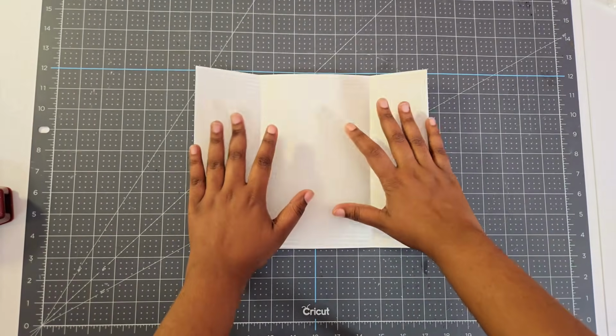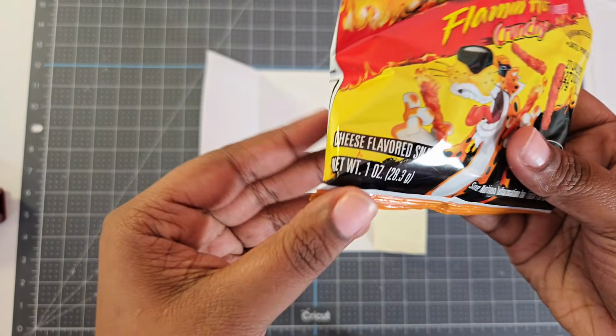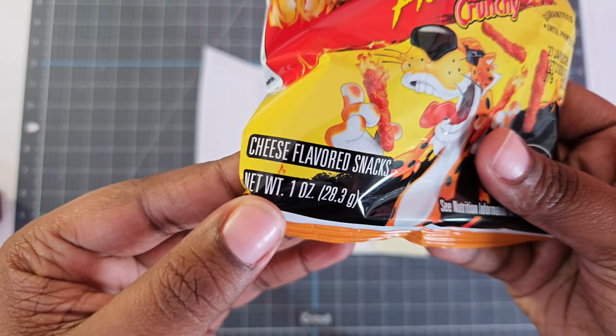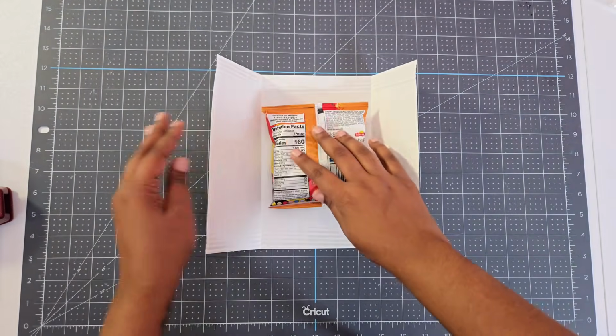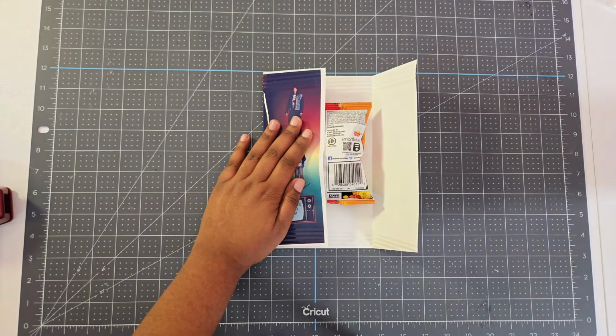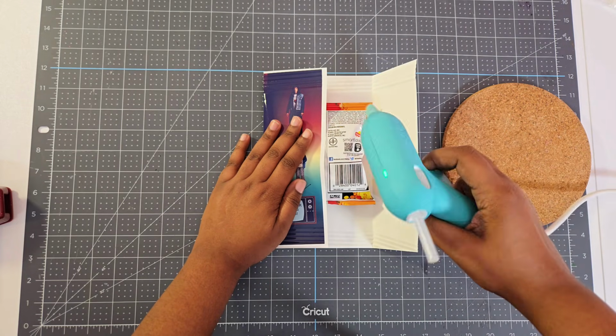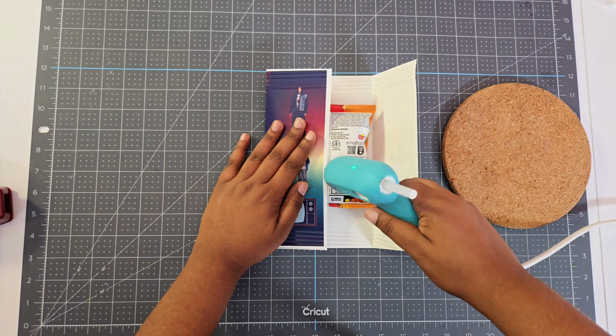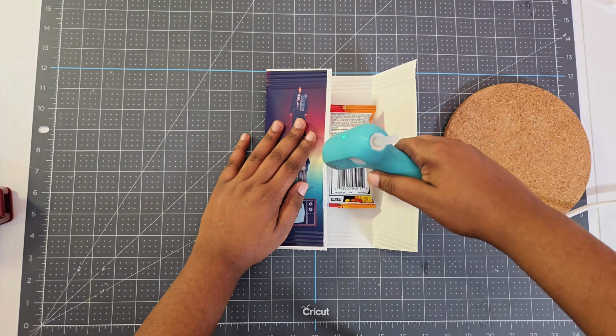So for the chip bags, you want to make sure you're using 1 ounce bags of chips. Try not to use Cheeto Puffs or any of the popcorn snacks. Even though they're 1 ounce, their bags are bigger. I like to go with Hot Cheetos because I always know they're going to fit, but if you get one of those variety chip bags, most of the time those chips will fit in there just fine.